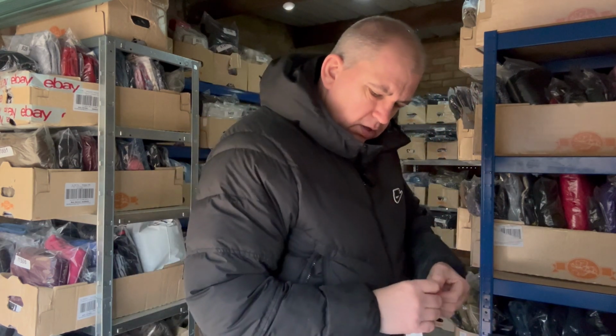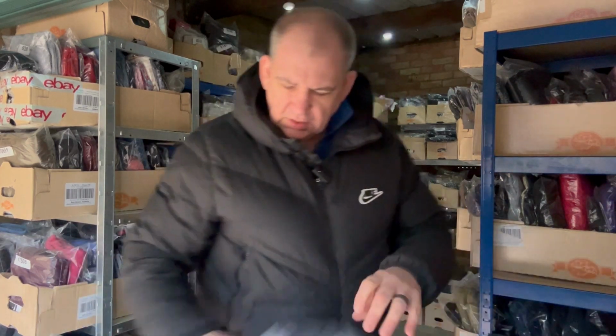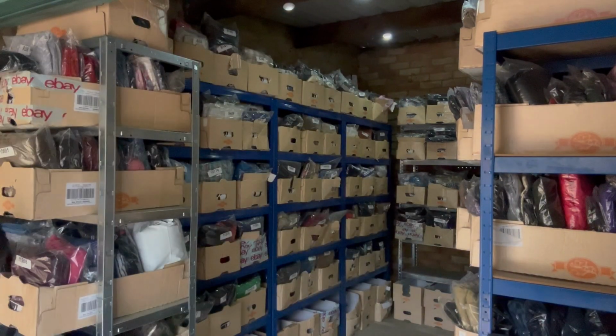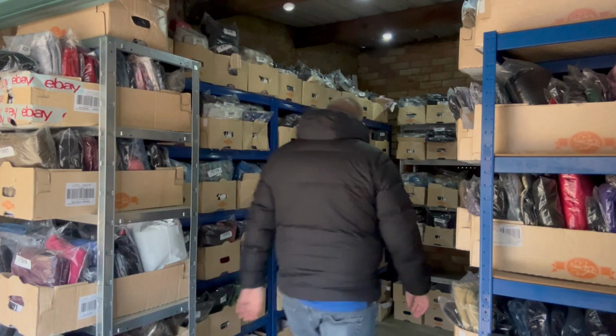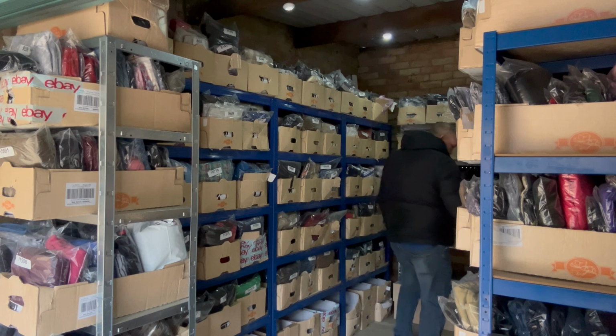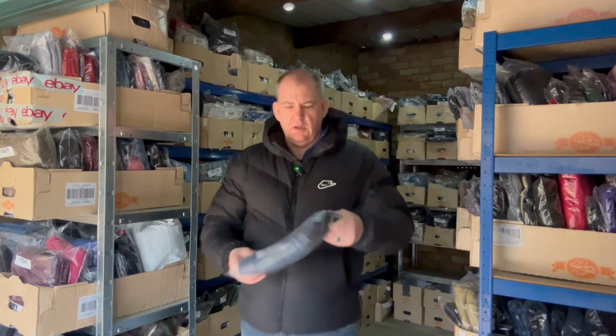All right, then we got another pair of jeans, another Levi's, 11895. There we go.